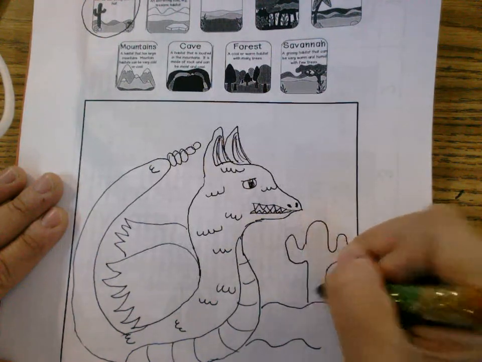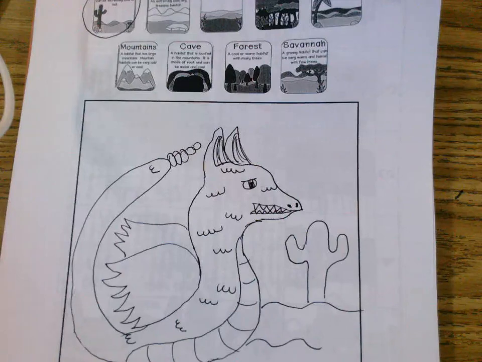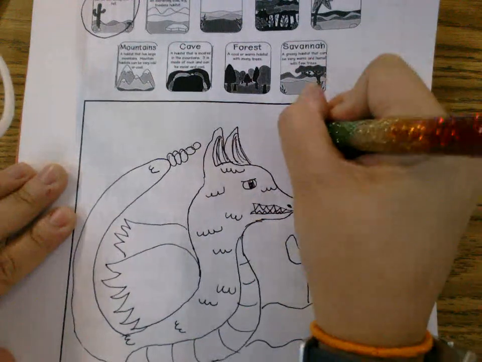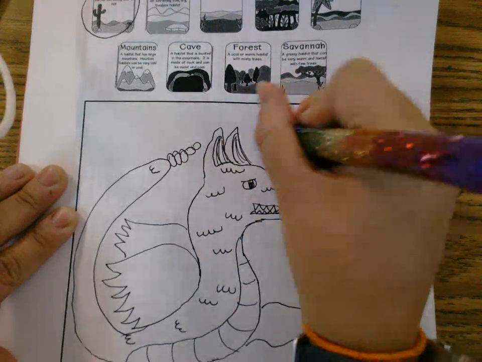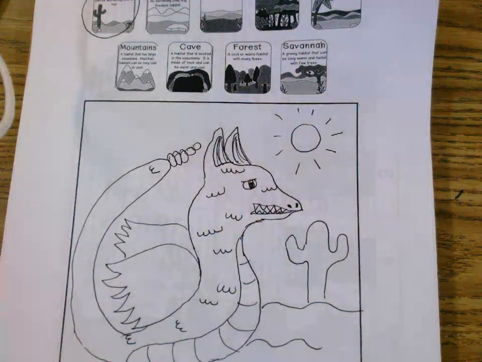Okay, today will be a planning day and we'll come up with some really good ideas. I'll make this really awesome. If you get done, you can label and tell about the powers that your new creature has.